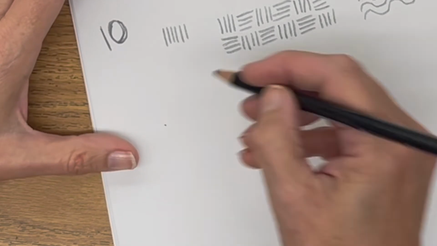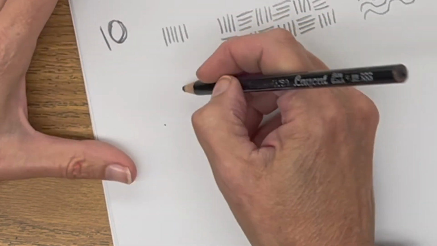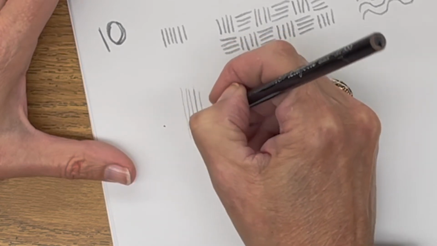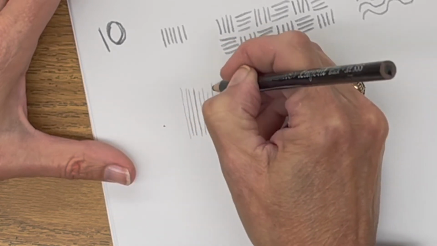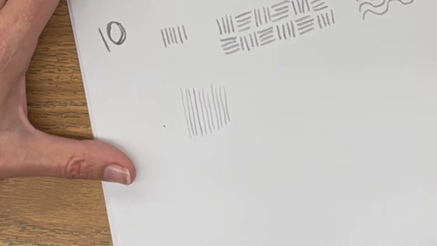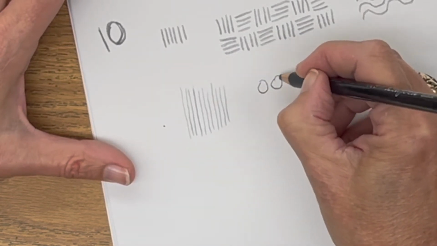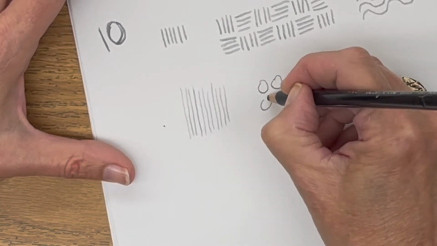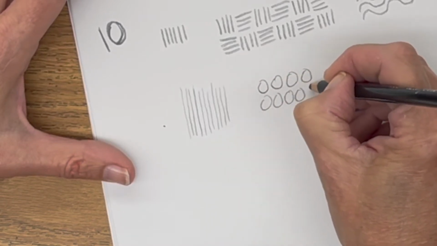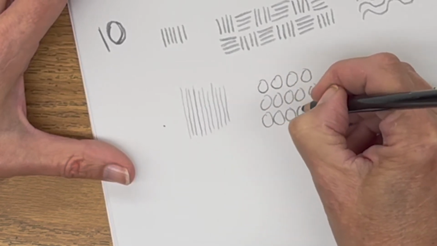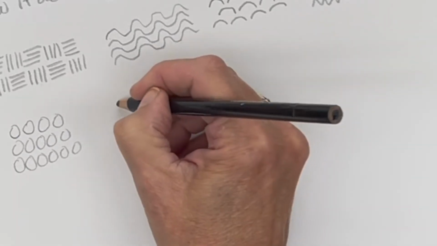Like if I put a lot of straight, skinny lines together, that's going to start looking like a texture. If I put a bunch of circles together, it doesn't have to be the same thing all the time. It could be different things.